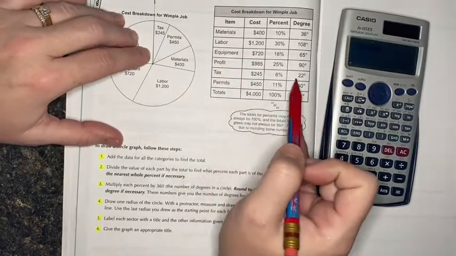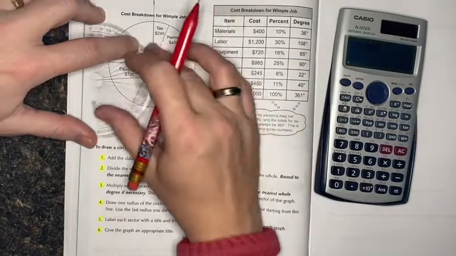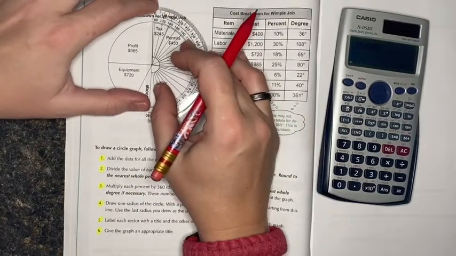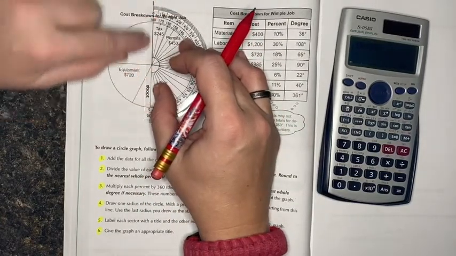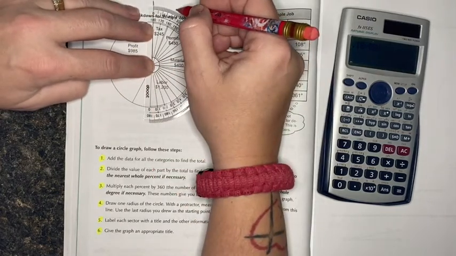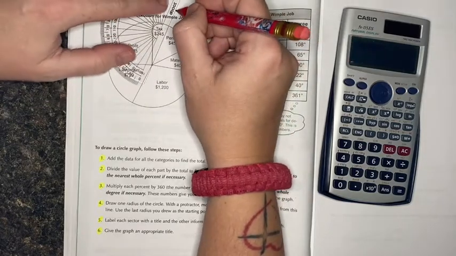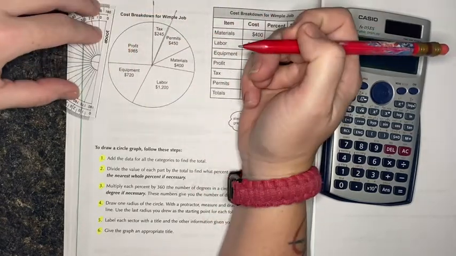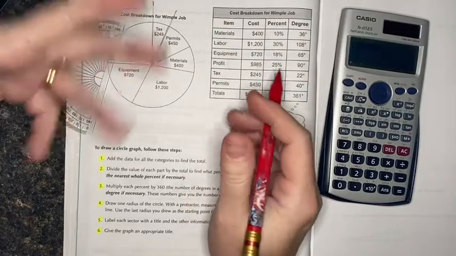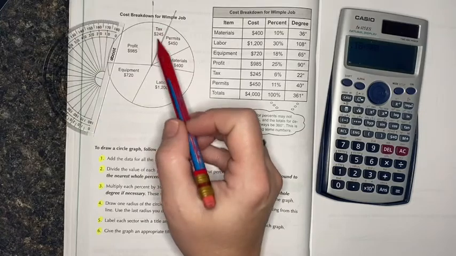Then they did the taxes, which was only 22%. Now, don't add that to your 90, but just turn your protractor and use your new line that you just drew as your base. And where does 22% go? It goes to like right here, right? Then they drew their line connecting that to the center. Then they did permits. Now, like I said, it doesn't matter what order you go in, but make sure you label each section of your pie, okay?